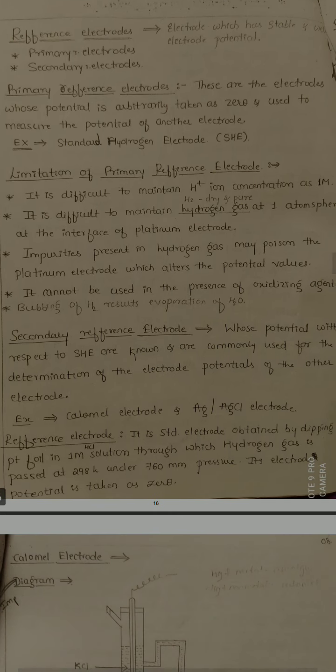In the standard hydrogen electrode you have hydrogen gas. Due to the presence of that unstable hydrogen, you face some limitations in using this primary reference electrode. Now we'll have a look at the limitations of the primary reference electrode. The first one is that it is difficult to maintain the H plus ion concentration at 1 molar. As you know, the hydrogen ion is highly unstable and it is very difficult to maintain its concentration at 1 molar.